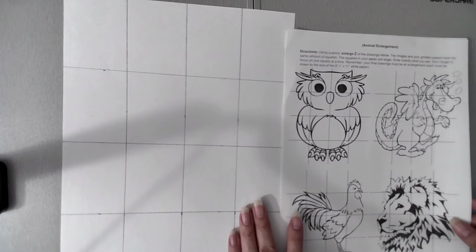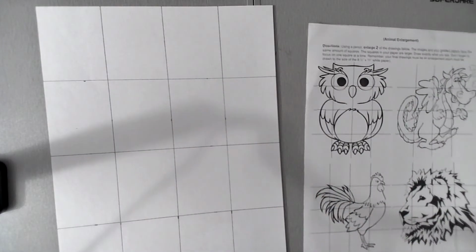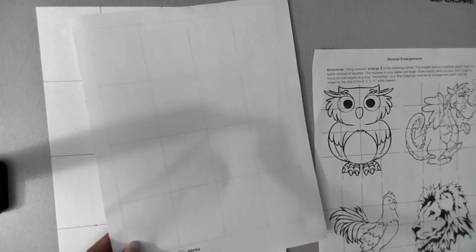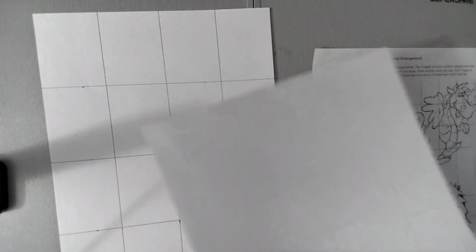So again, the animal enlargement will require a grid that has 16 boxes. Like I said, I had already printed them. In case you can't find them, you're going to have to measure them yourself. And we already went over these measurements in the last video.